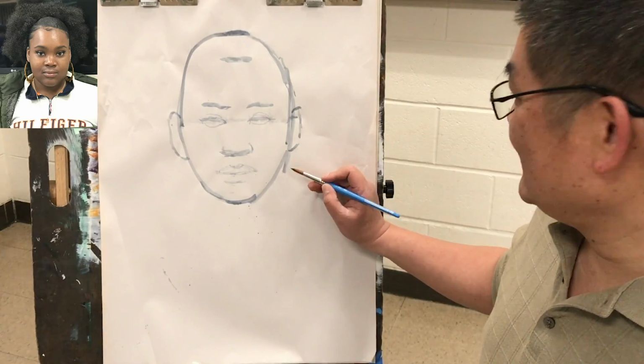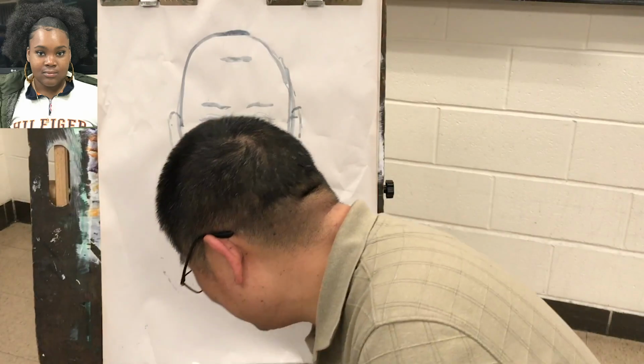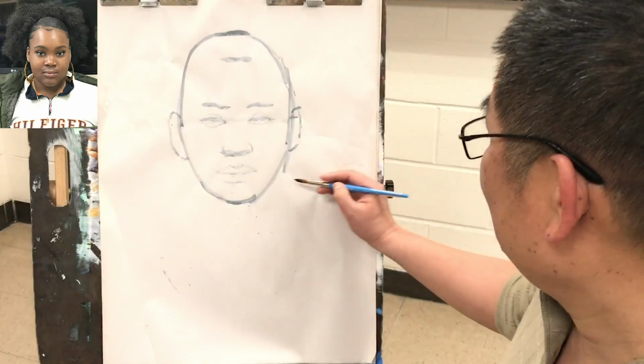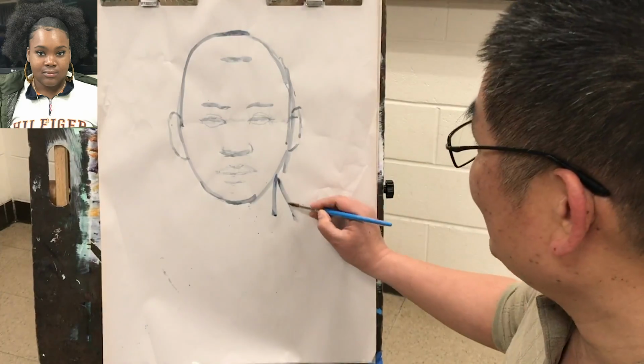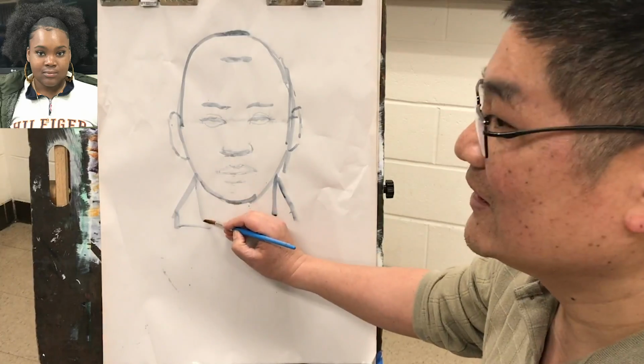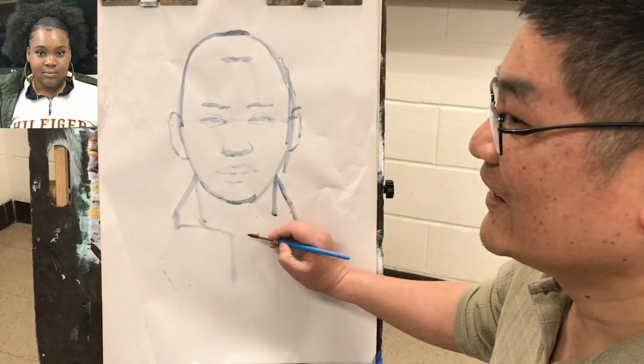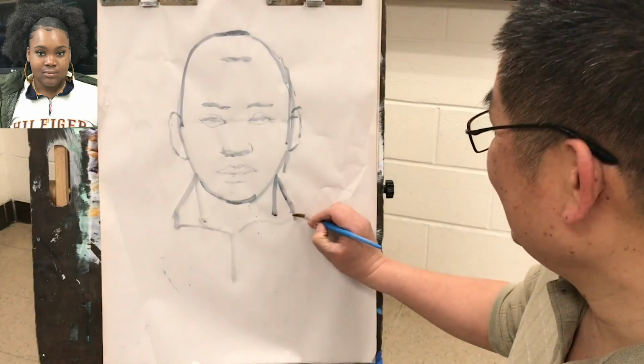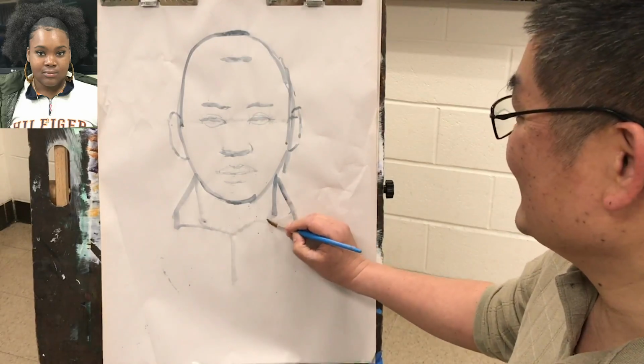And let's also put something on the hair over here like this, on the neck. Okay. It looks more like a boy. It's okay. Soon enough, it will look like you.